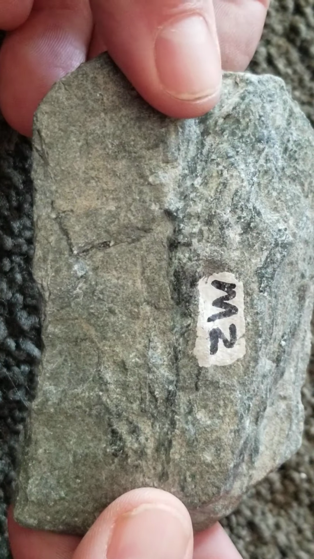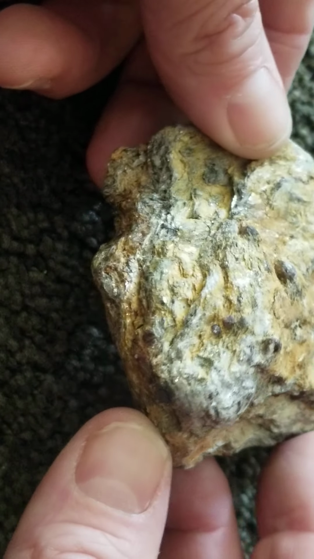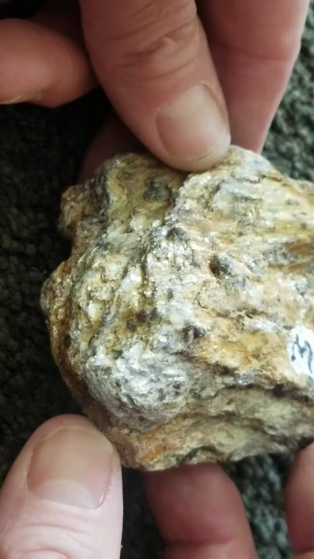Next we have M3. This is an extremely coarse-grained rock, and if I turn the rock sideways a little bit, I think you'll be able to pretty clearly see the layering in this specimen, the stress-induced layering. This rock has two main minerals. I'm not going to tell you what they are, but I'll describe them, and hopefully you'll be able to figure out what they are. The first mineral is this lighter mineral, and you'll notice it's sort of sparkly a little bit if I move the mineral around in the light.